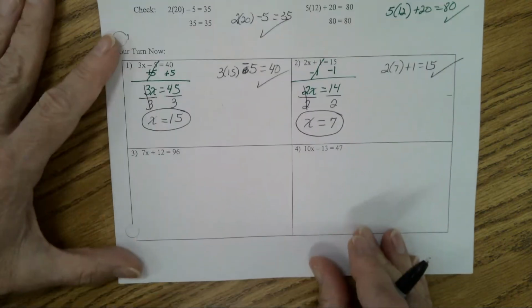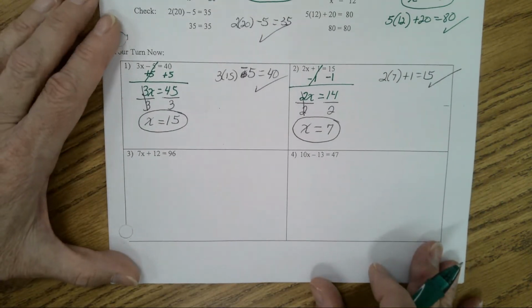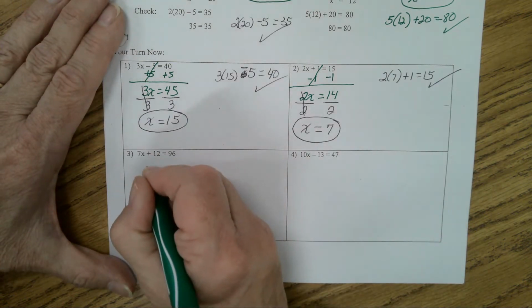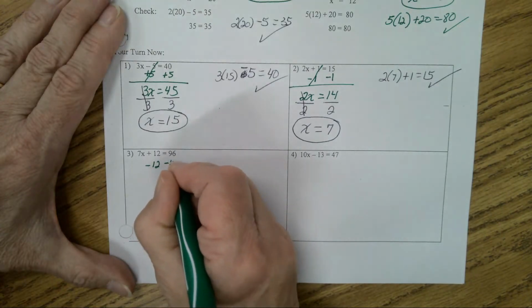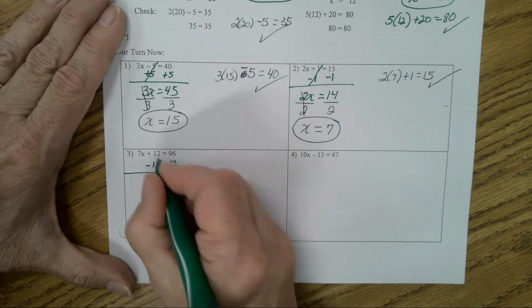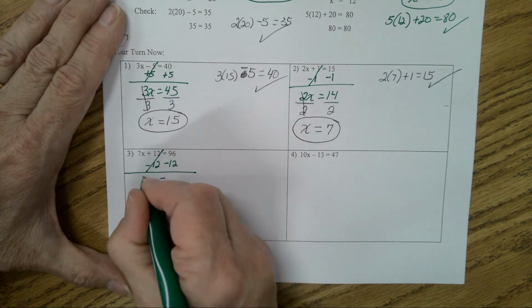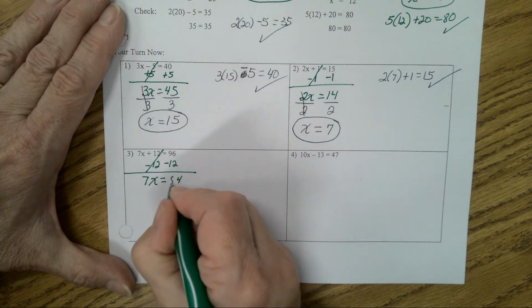The next one. I think that was faster than last time. I start off slow, but I then pick up speed. Undo adding. Minus 12, minus 12. Draw your line and cancel. Equal sign. 7 times x equals 84.